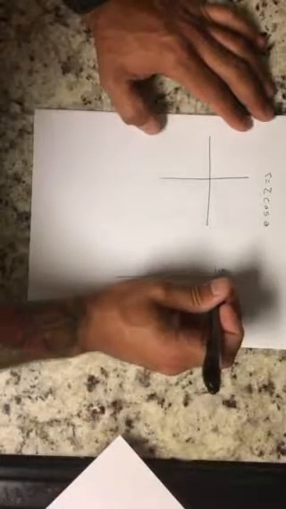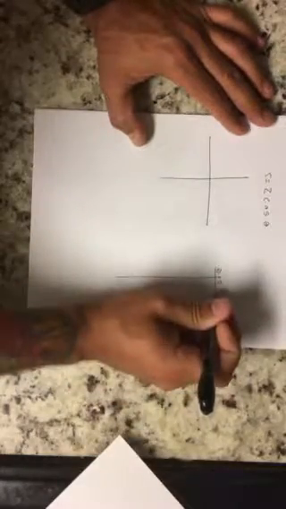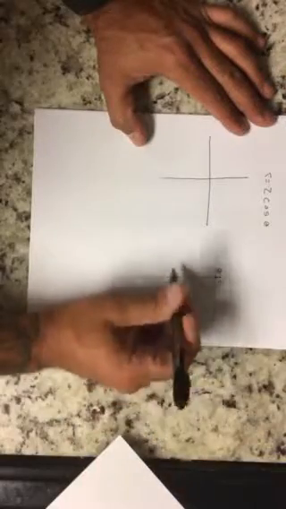So I'm going to say this is my theta, and this is my radius once I do my theta, and the radius equals 2 times the cosine of theta.